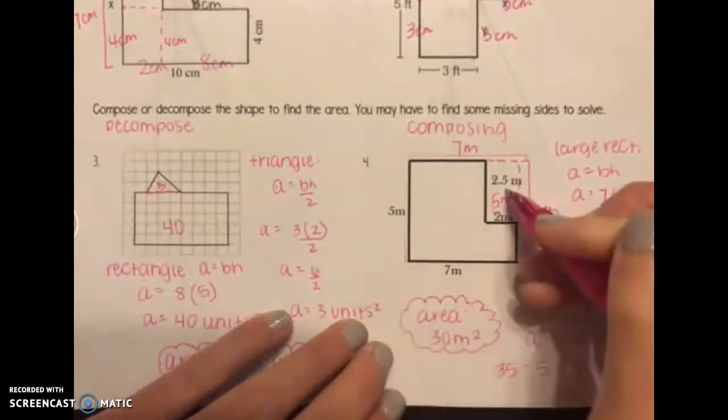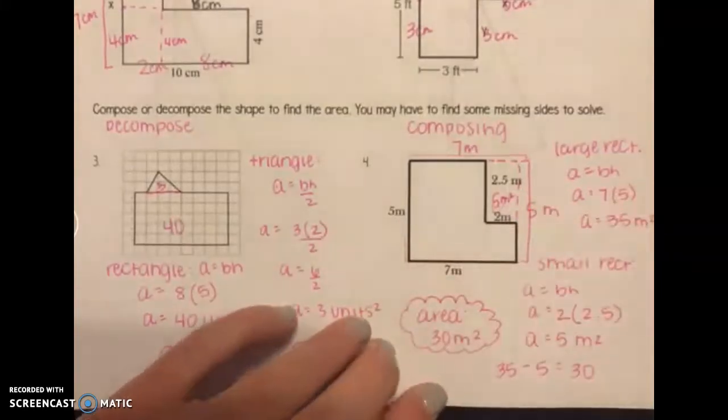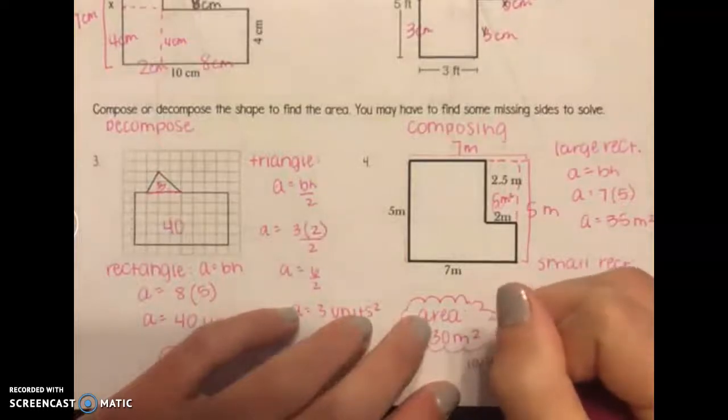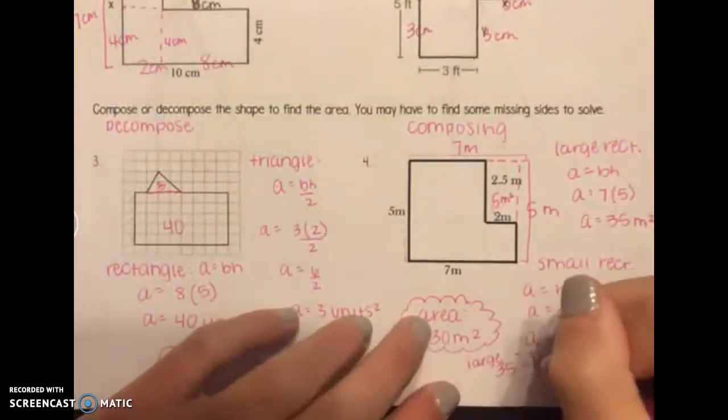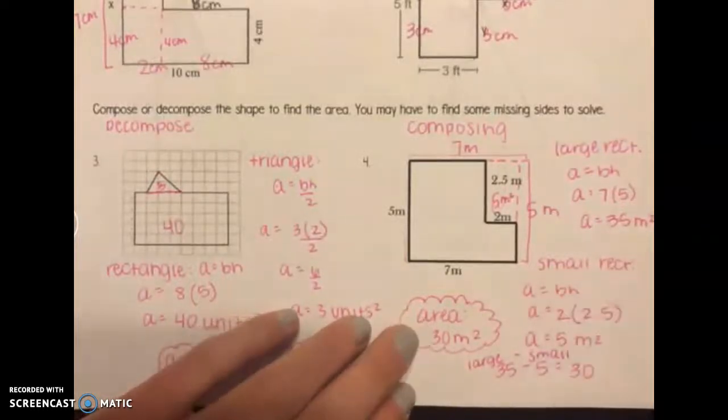Because remember, I took away this area because it's not actually there. Okay, so I'll even label this large minus small.